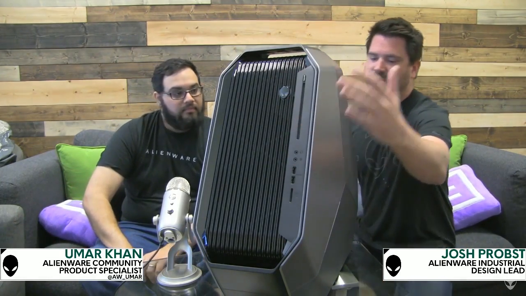Yeah. So we took the tenet of symmetry and this sort of 120-degree triad, and we were sketching these ideas, and we had a sketch that was very interesting. Basically what you see here in the front was the top of the chassis.